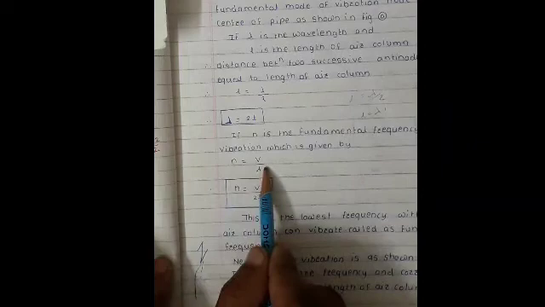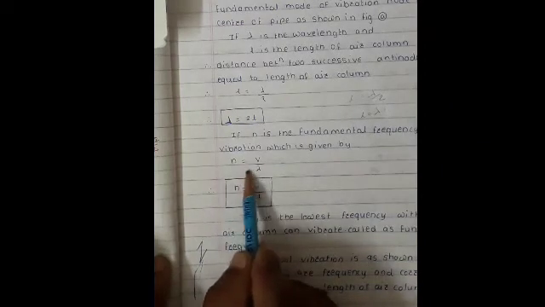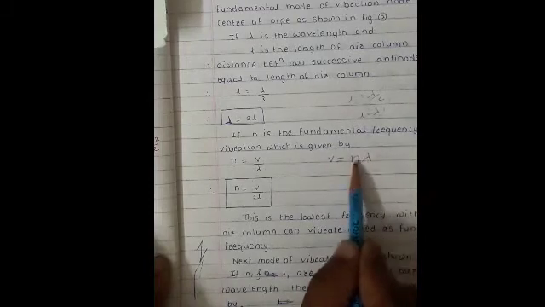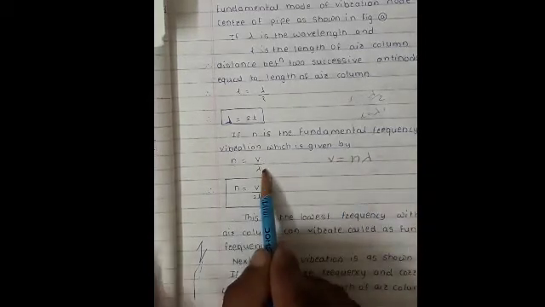Then the corresponding frequency of vibration, the fundamental mode, is given by n is equal to v upon lambda. We know that v is equal to n lambda, therefore n is equal to v upon lambda.